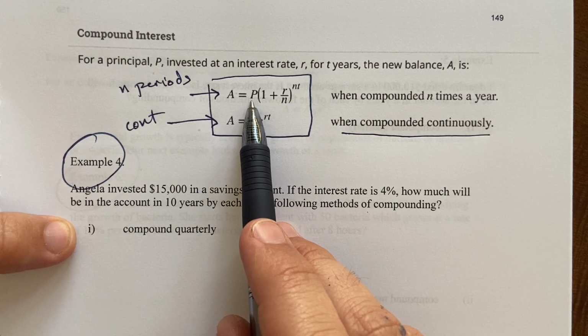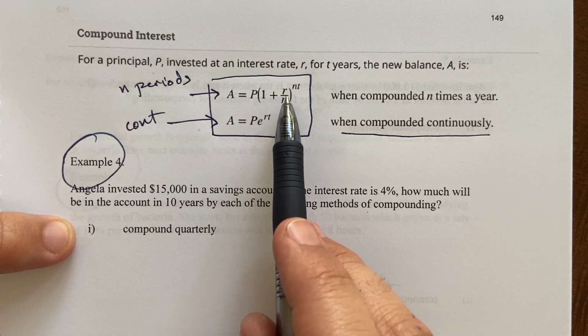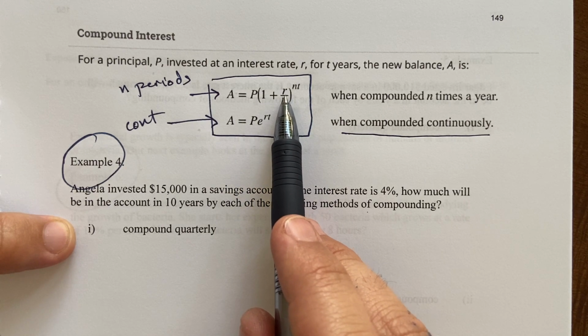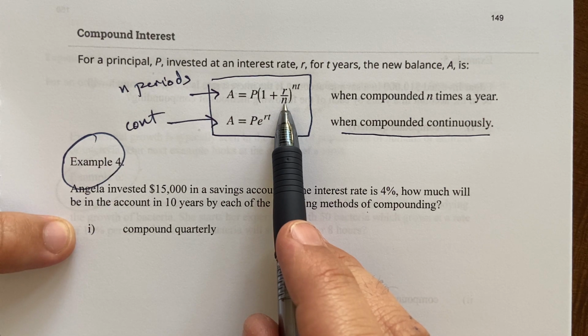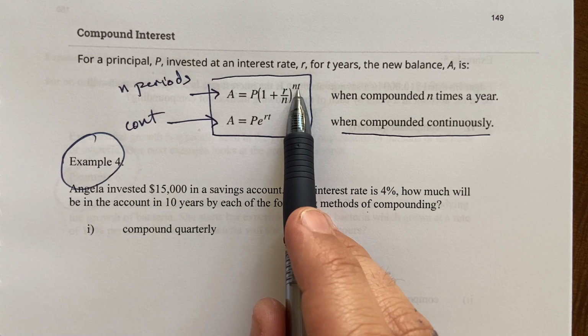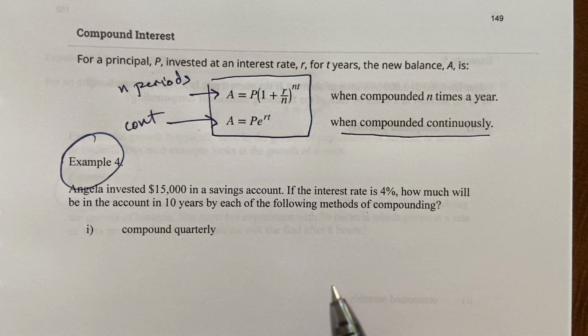So in this formula, P is the principal, that's the amount that you invest. R is the interest rate that you're given. N is the number of compounding periods in 1 year. And T is the number of years that you're investing.